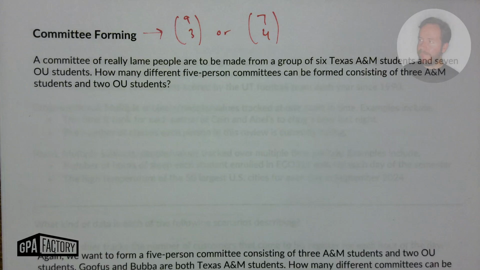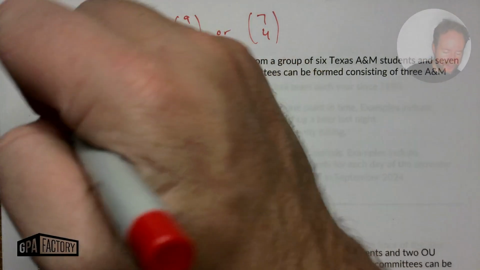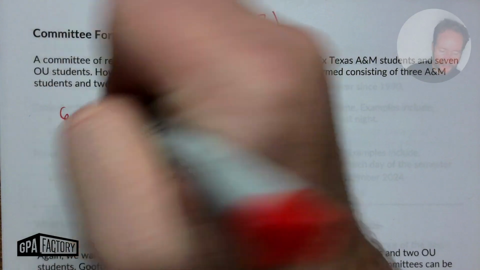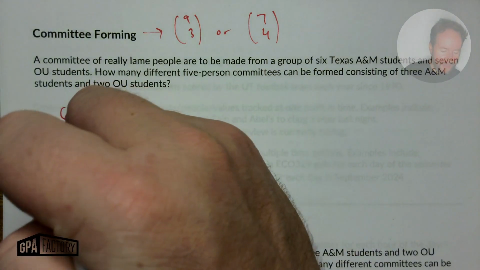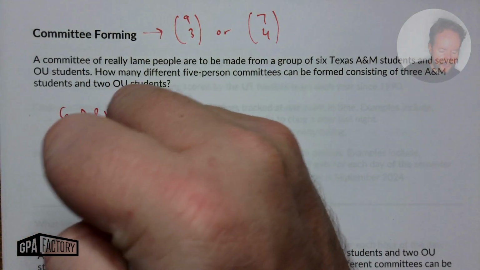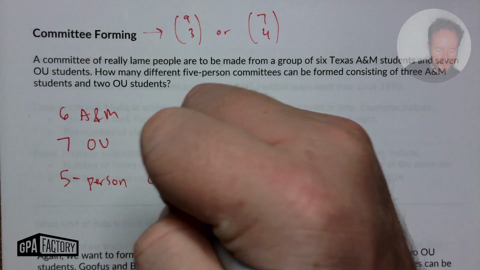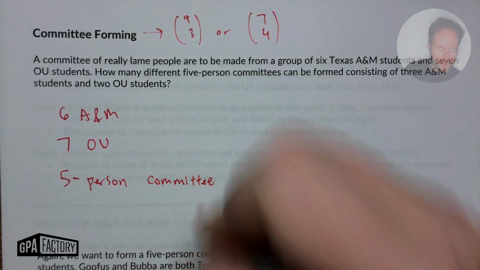How many different 5-person committees can be formed consisting of 3 A&M students and 2 OU students? So remember, we have 6 A&M, sometimes it just helps to write this, and 7 OU. And we want to make a 5-person committee of really lame people. Okay? All right, let's kick it off.